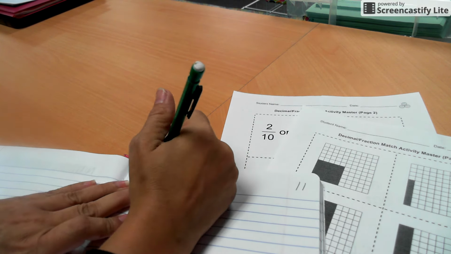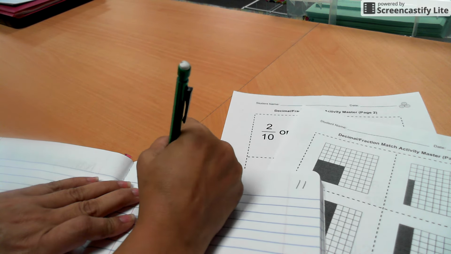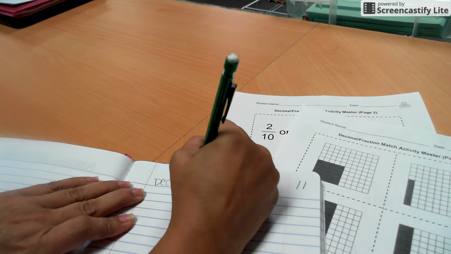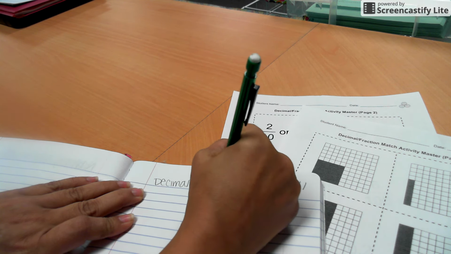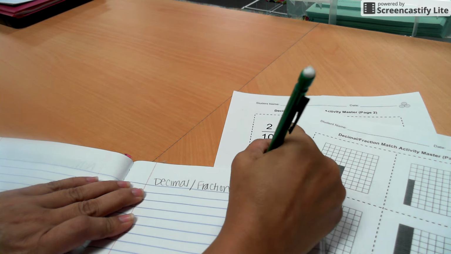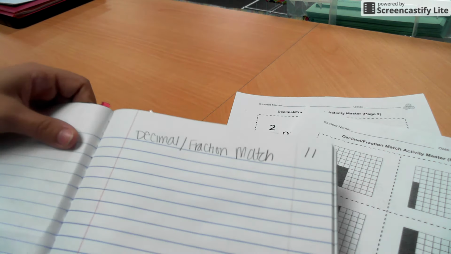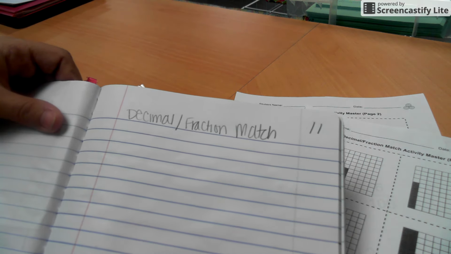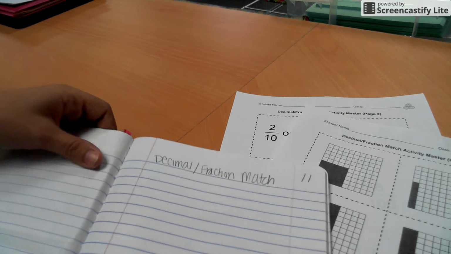And I'm going to start with page 11 and I'm going to title it Decimal Fraction Match. Decimal fraction match. It's also at the top of your pages.